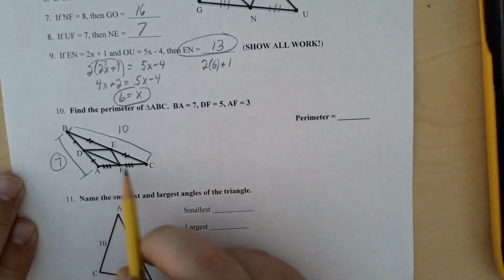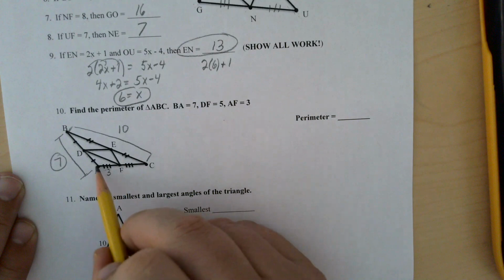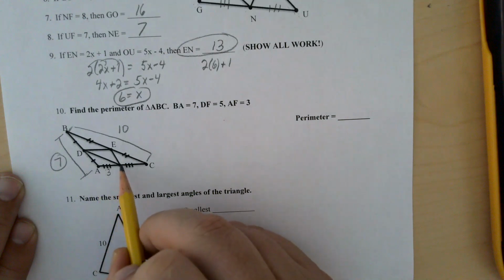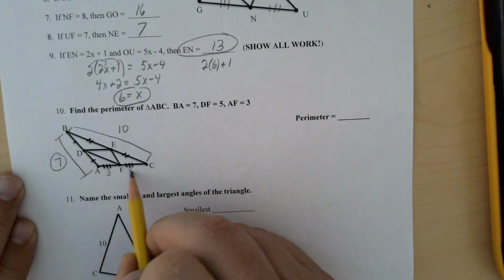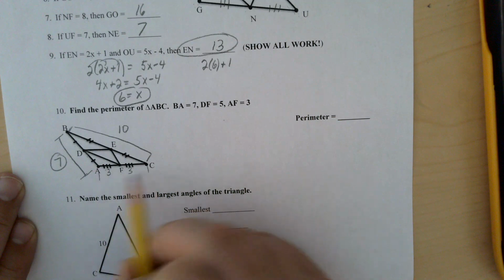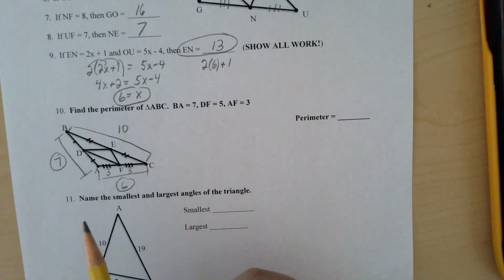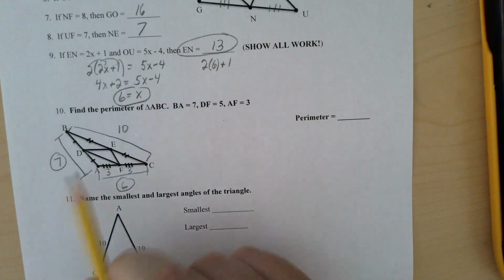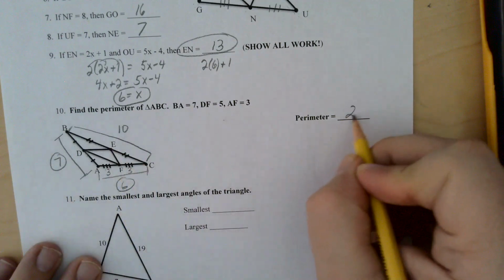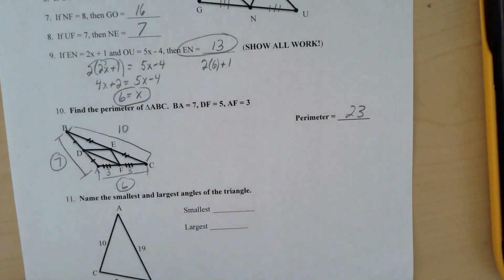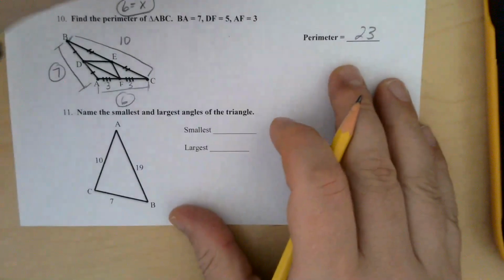And then I tell you AF is 3, well, that's from here to here. This is the midpoint, so this also has to be 3. So the entire AC would have to be 6. So all you have to do then is add 6 plus 7 plus 10 for a total distance around that triangle to be 23. Okay, pretty easy.